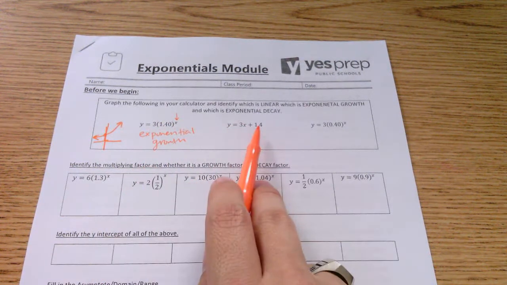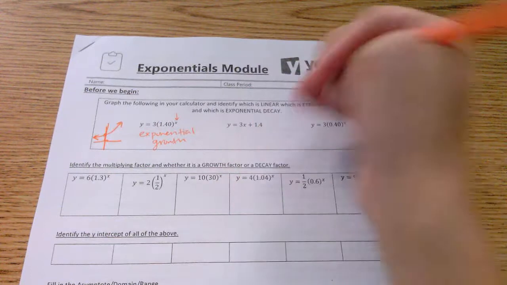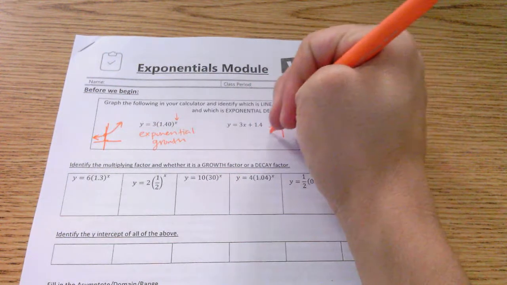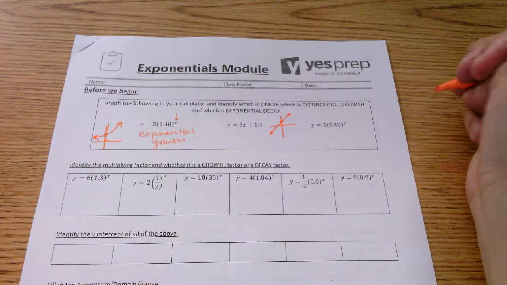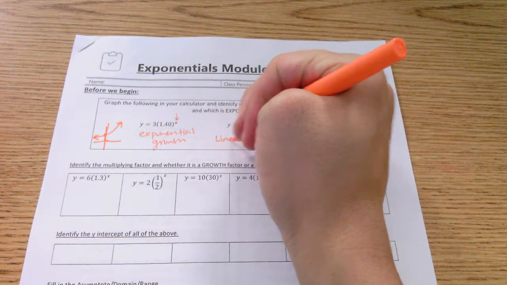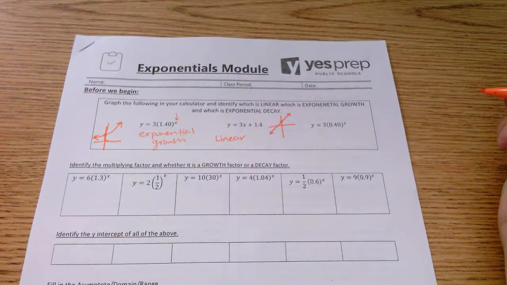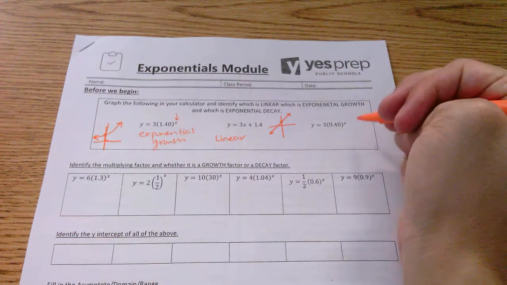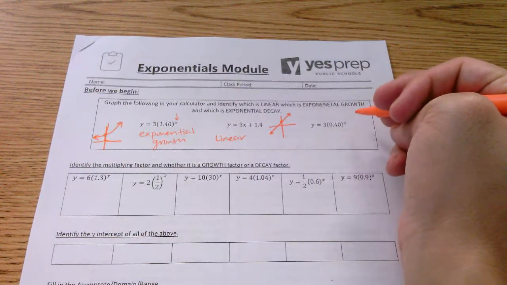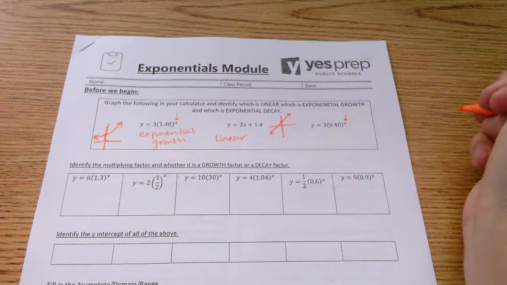This one here is our next one. I'll plug it into my calculator and get a line that looks something like that. Since it's a straight line, we call that a linear equation or a linear function. Lastly, this one here, 3 times 0.40 to the power of x, still has x in the exponent spot.